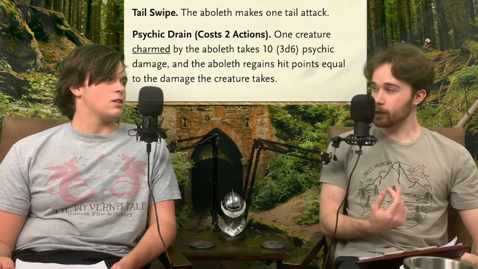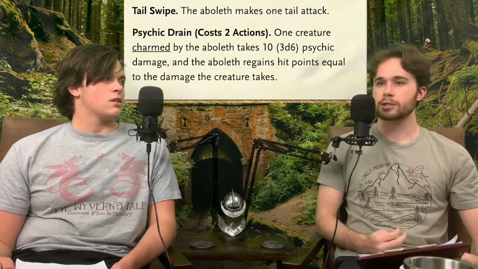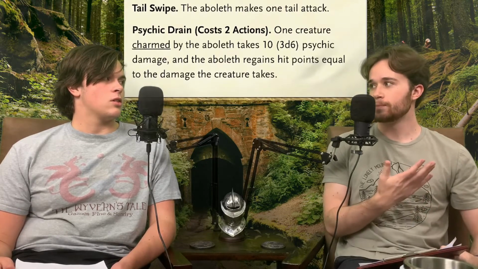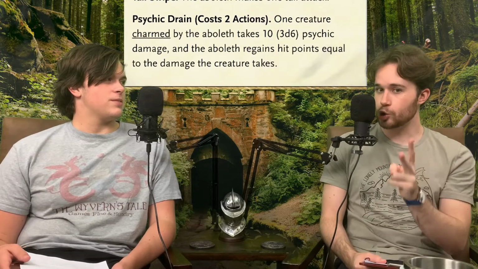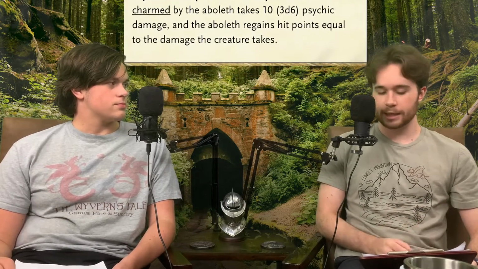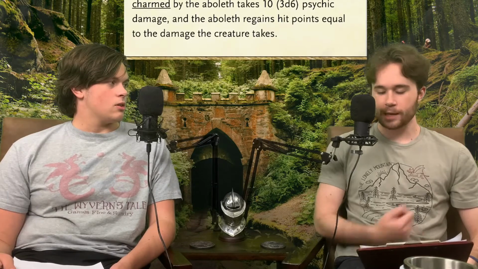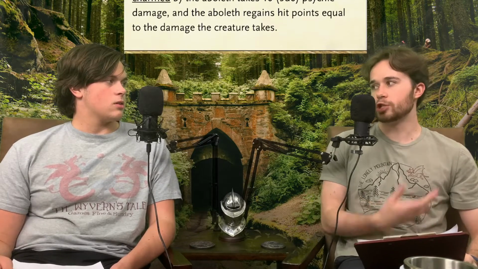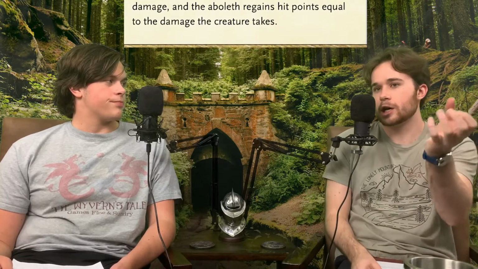This one is a little more powerful, and so this one will actually cost 2 of the Aboleth's legendary actions. It has 3 every round, and this will cost us 2 of them. The other's only 1. And what this psychic drain ability does is any creature that is charmed takes 3d6 psychic damage, and however much damage that creature took, the Aboleth regenerates. So it's basically like sucking the HP out of that creature and putting it into itself.